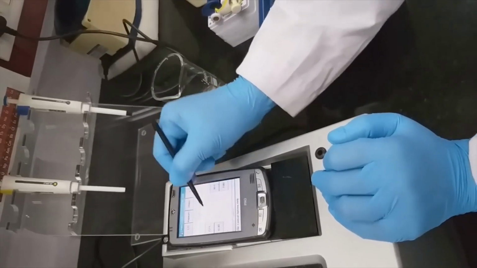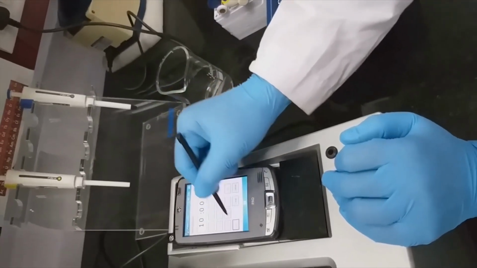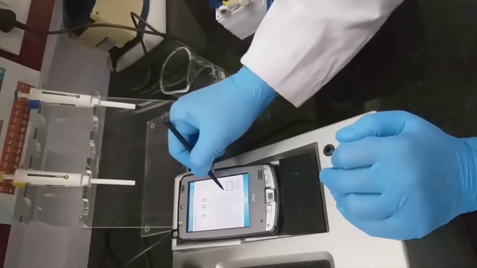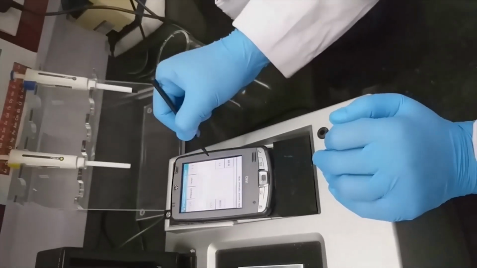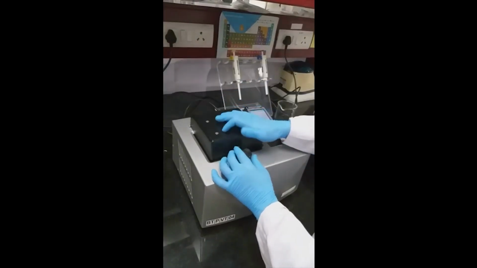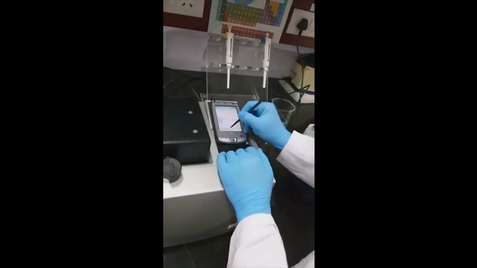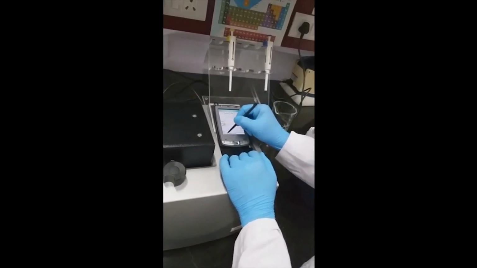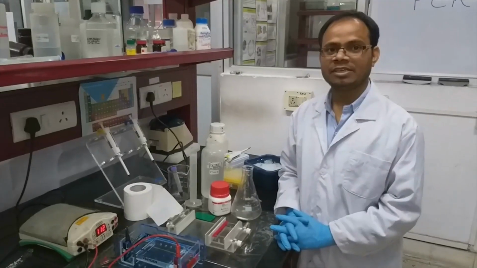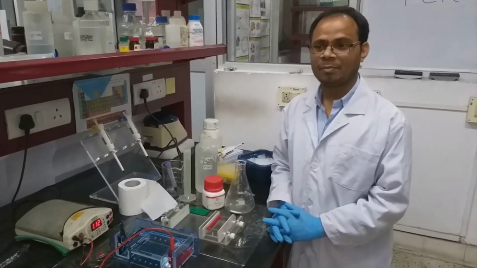Here the final extension should be given 10 minutes, and then hold it at 4 degrees Celsius.